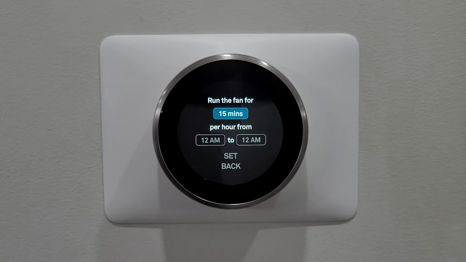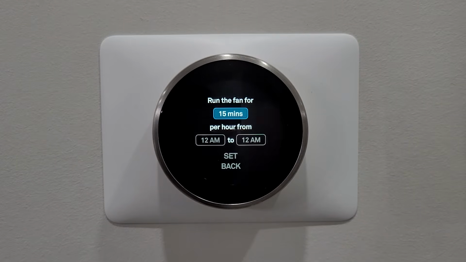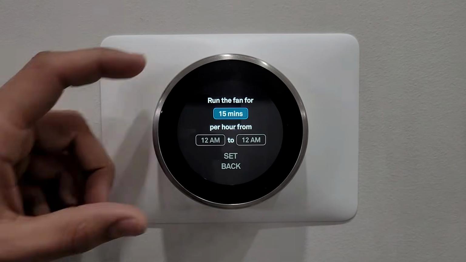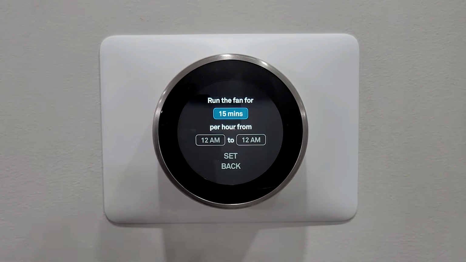In 15 minutes per hour, that means every hour it will be running your furnace fan for 15 minutes to ventilate. If you have an HRV system, which is an automatic heat recovery ventilation system, you can set up these settings in that one. I'll put a link on the top right corner for the HRV system, and you will understand how that works. But if you don't have that, and your ventilation is done through your furnace, then I will recommend putting 15 minutes per hour ventilation in summer.